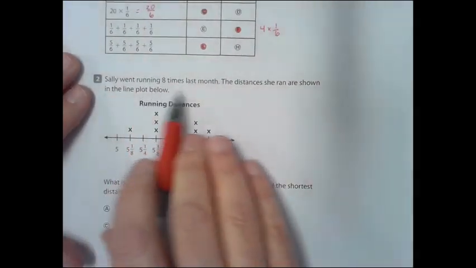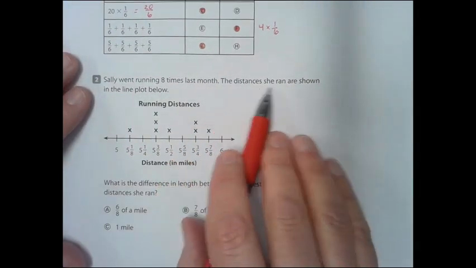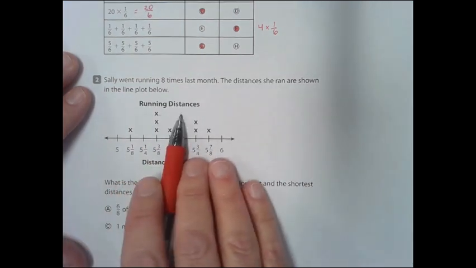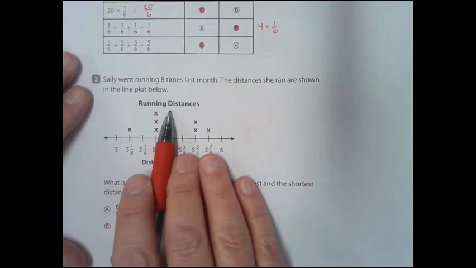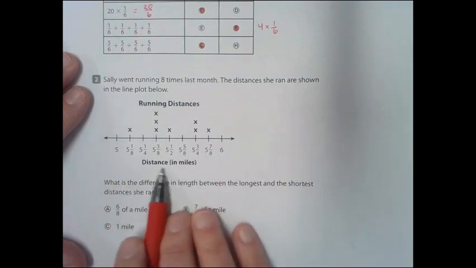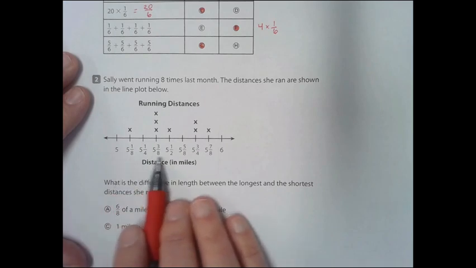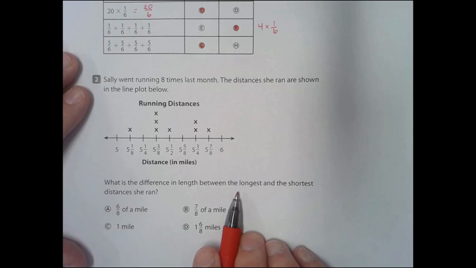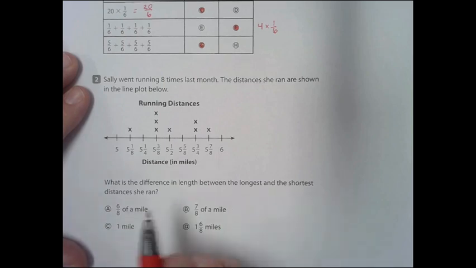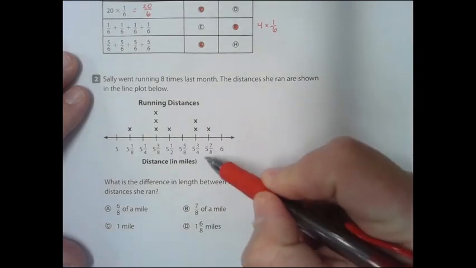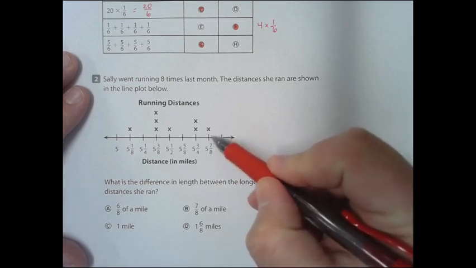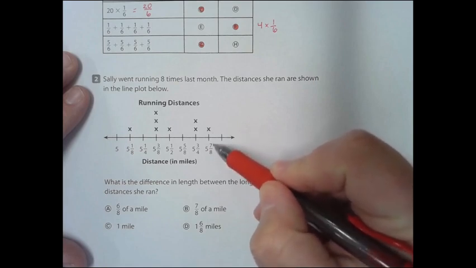Sally went running 8 times last month. The distances she ran are shown in the line plot below. So here's all her running distances. That's the title of the line plot, and here our label is the distance in miles, and these are all miles, right? So what's the difference in length between her longest and her shortest distances she ran? Well, the longest distance she ran was 5 7/8, because that's where our data point is on this one here, and that's the longest one.